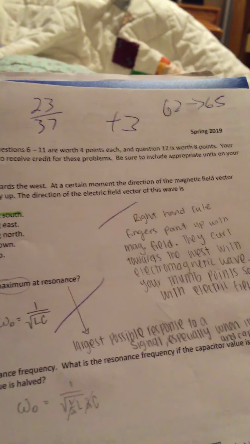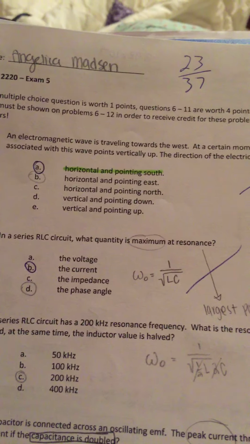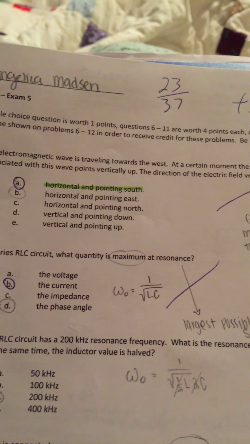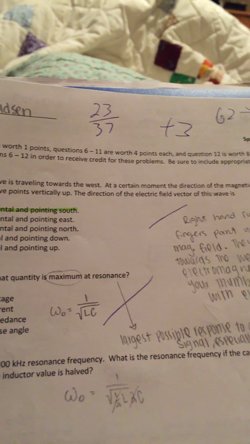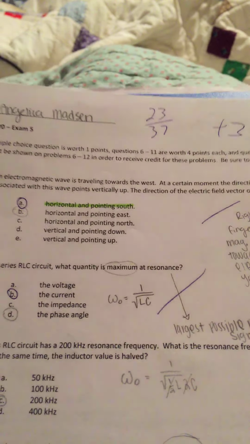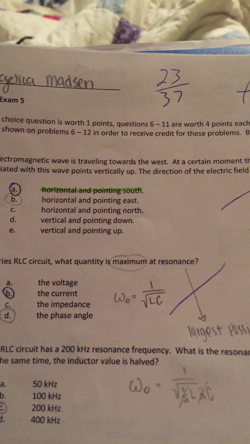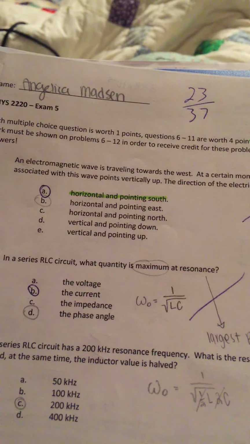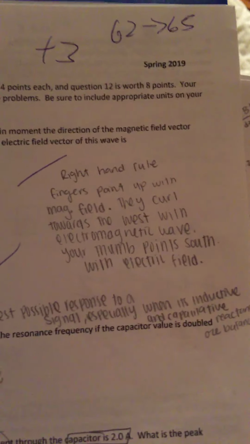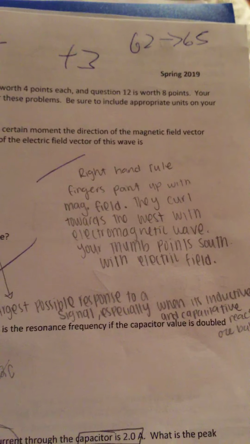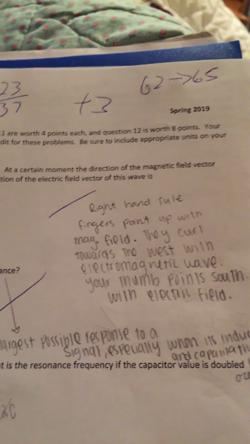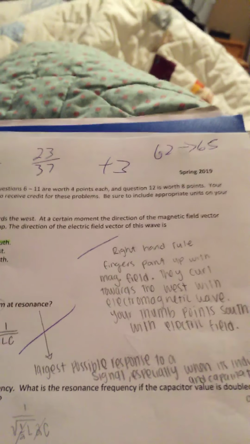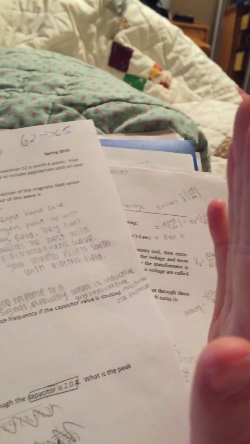At a certain moment, the direction of the magnetic field vector associated with the wave points vertically up. The direction of the electric field vector of this wave is, and then you had to decide which direction it is pointing. I kind of explained it in words. So using the right hand rule, your fingers are going to point up with the magnetic field, which is coming straight up, so not necessarily north, south, east, or west, just vertically straight up.